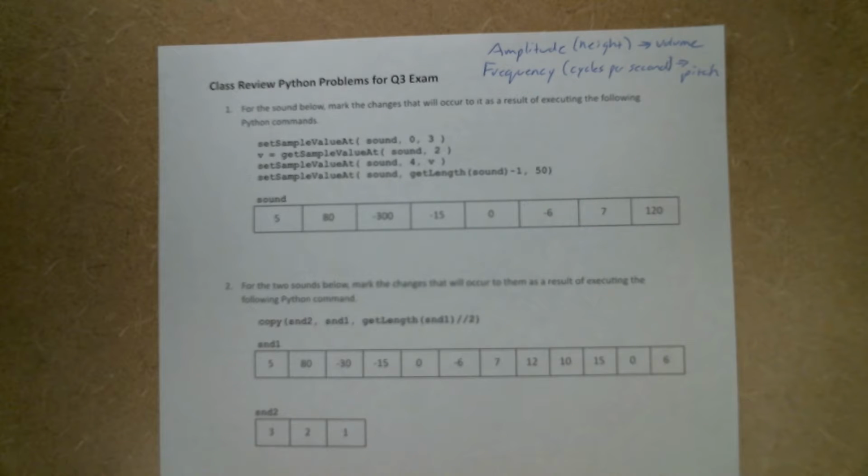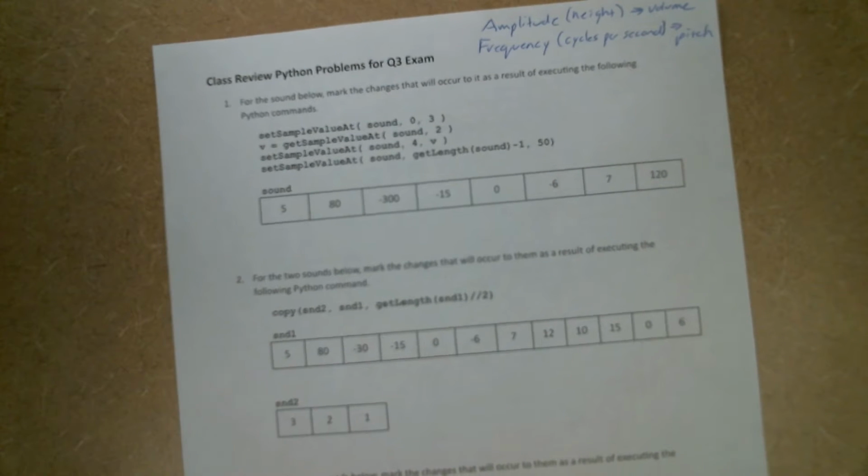All right, so let's take a couple of questions here. Some are going to be analyzing code, some are going to be writing code, but they're all similar to the type of things you could see on the test. So for the sound below, mark the changes that will occur to it as a result of executing the following Python commands. All right, so set sample value at sound 0, 3.